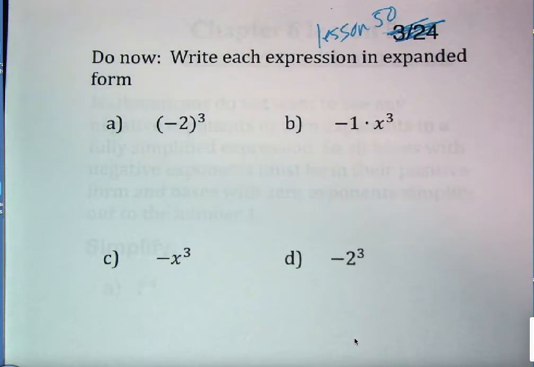Back, everyone. For anyone watching this, I think this is lesson 50. It could be off now. The farther away we get from lesson 0, it all throws stuff off.